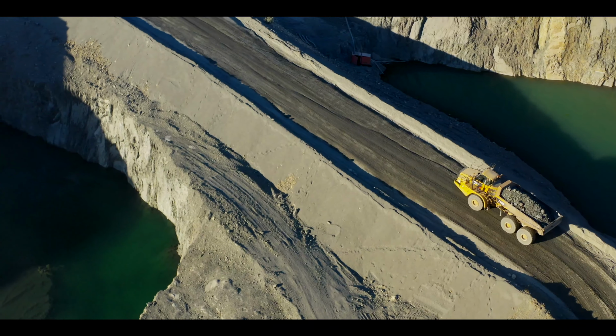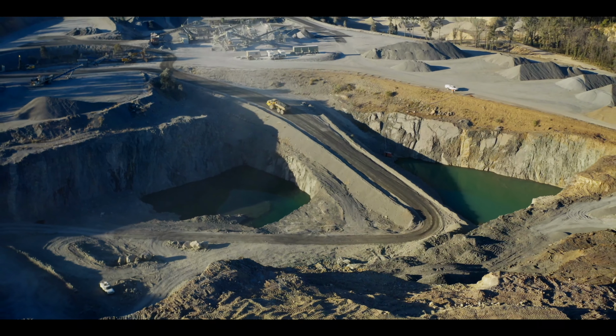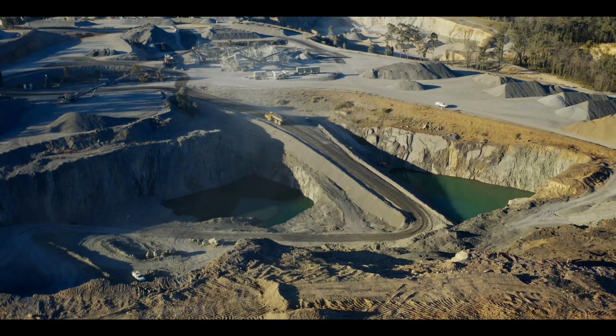Not so long ago, concrete washout waste was generally taken back to quarries, and the Environmental Protection Agency were worried about this because there were no controls on what happened to the runoff or what happened to the material.